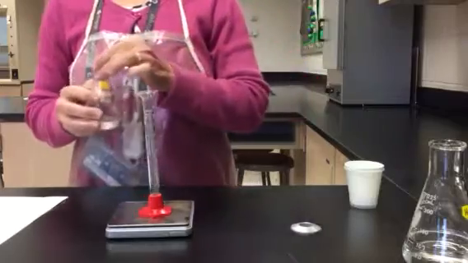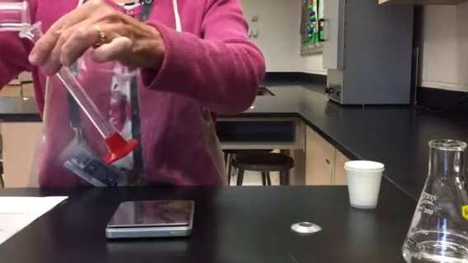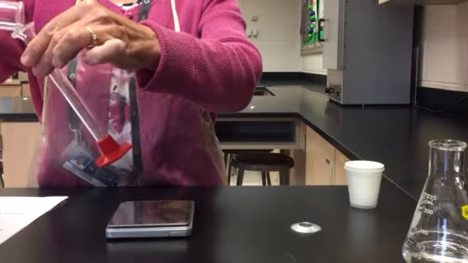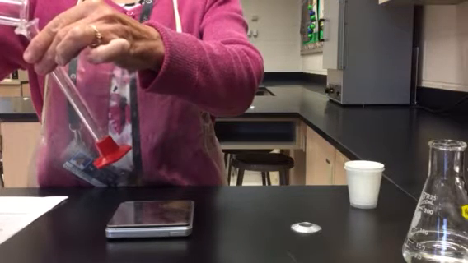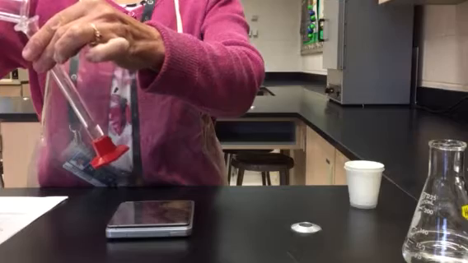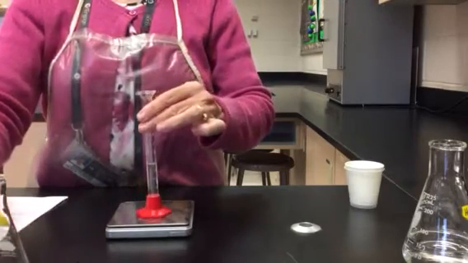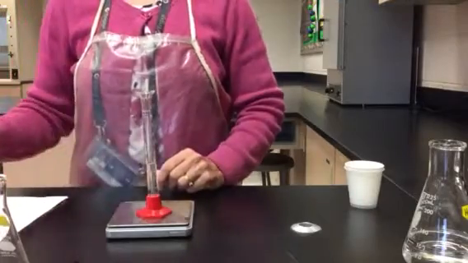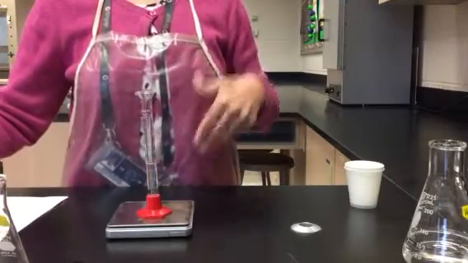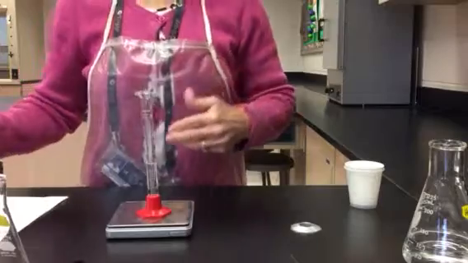It does not matter how much I add, but it is recommending that I add approximately 5 to 7 milliliters. But again, it does not really matter. So now I've added approximately 5 milliliters or so, and I'm ready to determine the mass of the graduated cylinder plus the liquid.